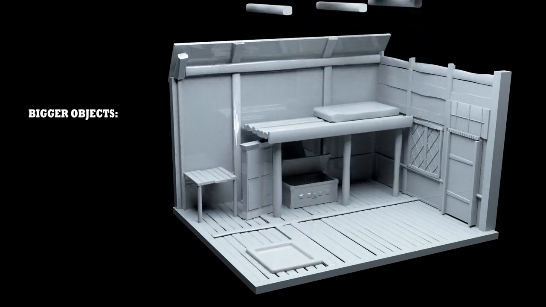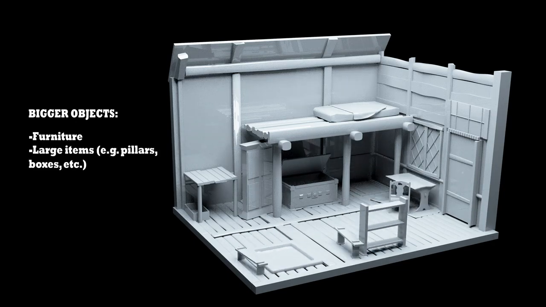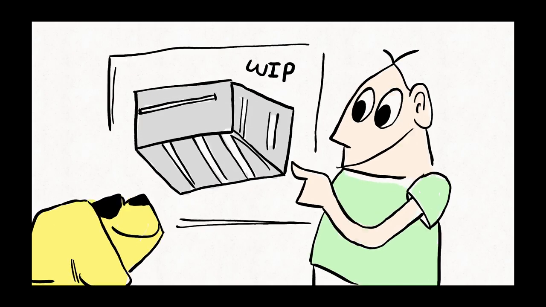Next, start to add the bigger objects that constitute the framing of the project. This includes furniture and large items. Remember, as you work, you should show the client your progress in case he wants you to make an adjustment.